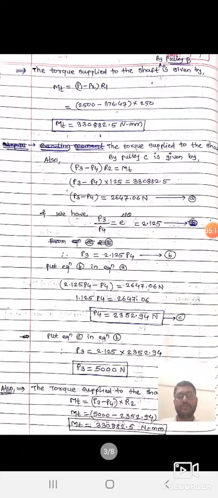The next step is to find the torque applied to the shaft by pulley B. We know that the torsional moment is nothing but P1 minus P2 into R1, that is the torque applied to the shaft.